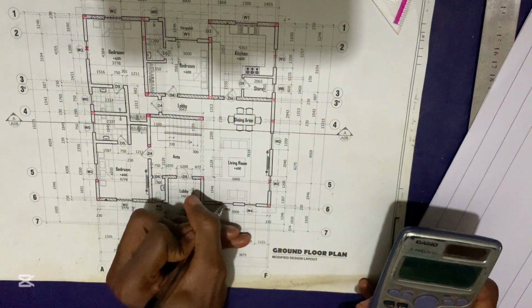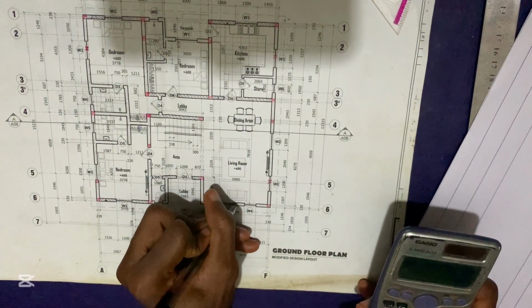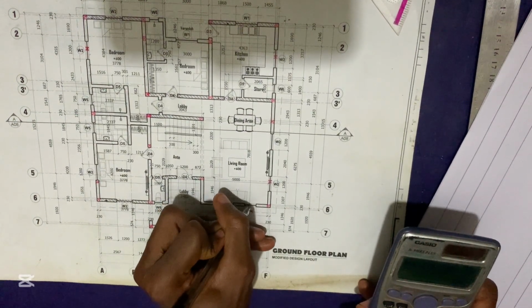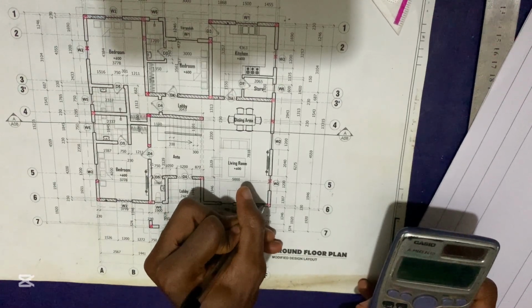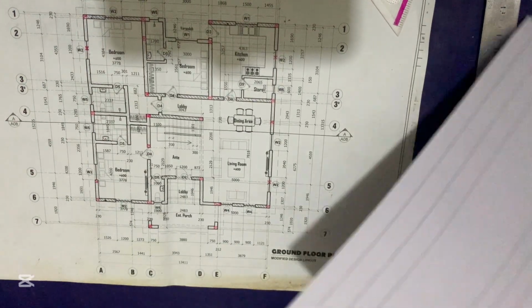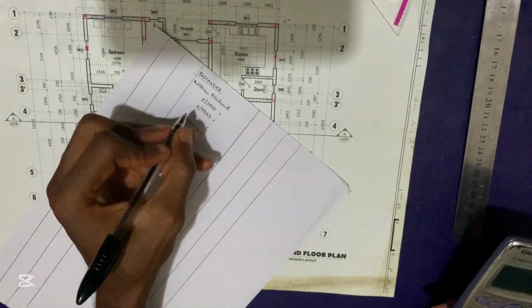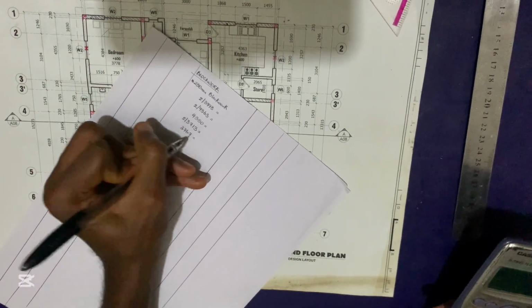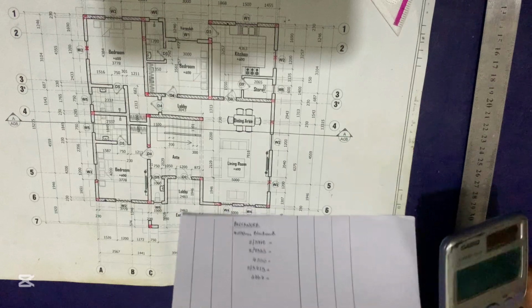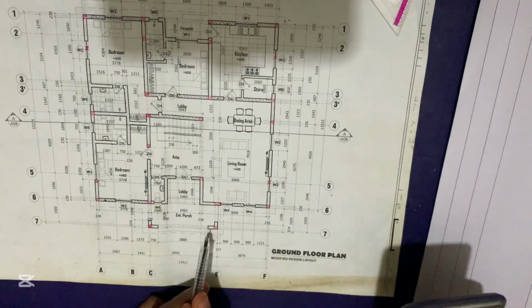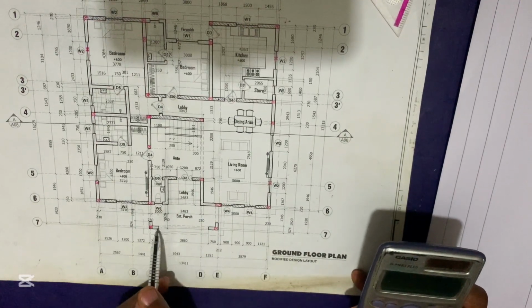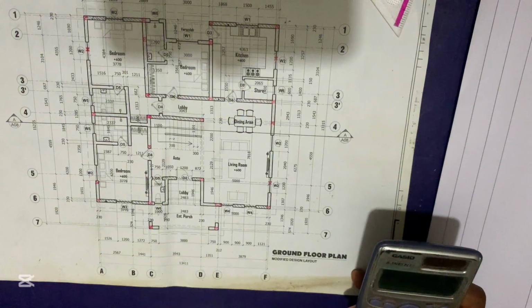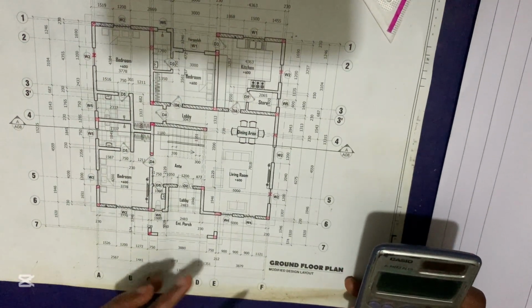So we'll now shade it. And then we'll book 3,767. So the next blockwork that we're going to be looking at will be this blockwork here. So we can now book.